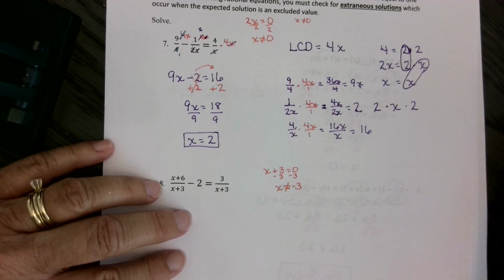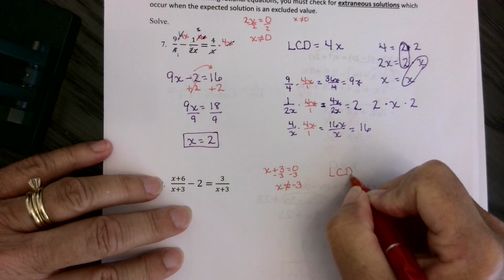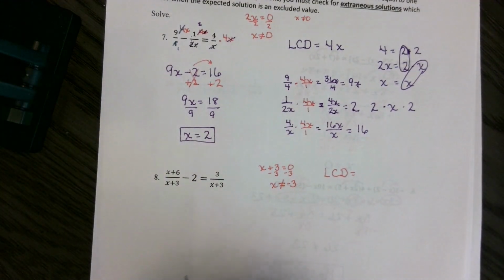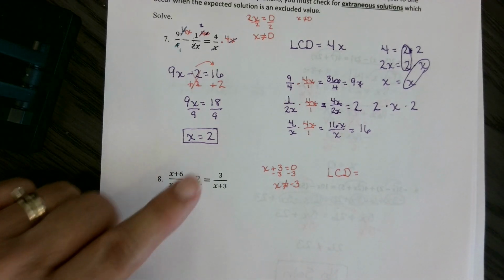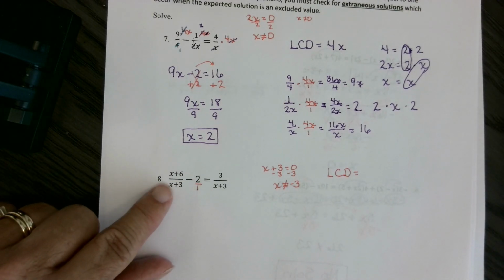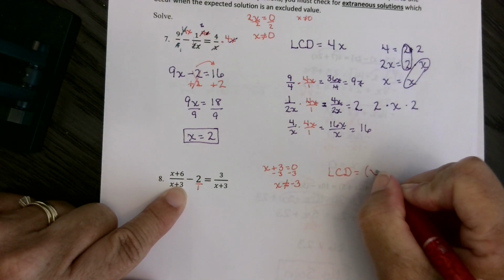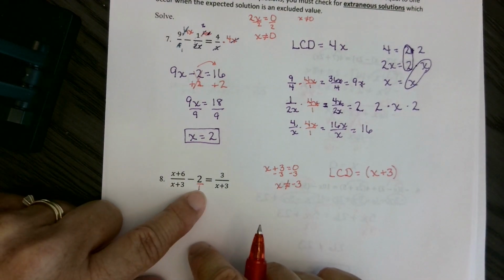Okay, so we're going to find our LCD. Now, this one's a little bit harder than what was up here. So here's how I teach this. Now this has a denominator of 1, right? So we don't really have to worry about that. I go ahead and I write down my first denominator of x plus 3. Then you go to your next one. Okay, it's a 1.